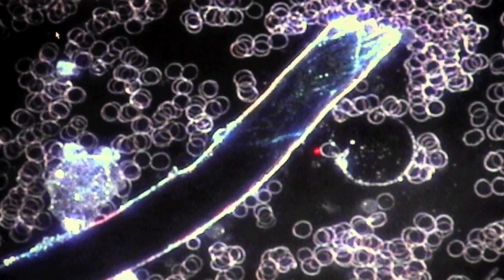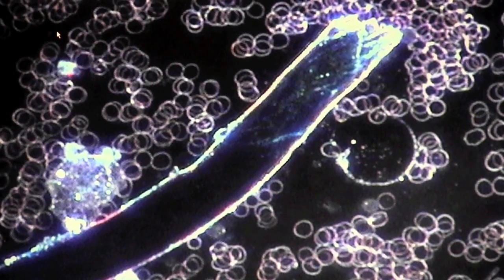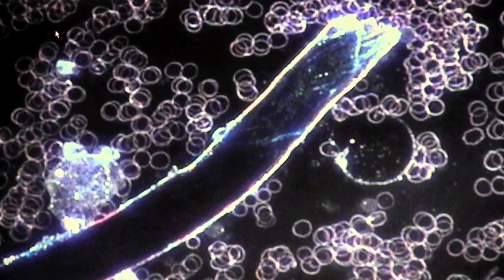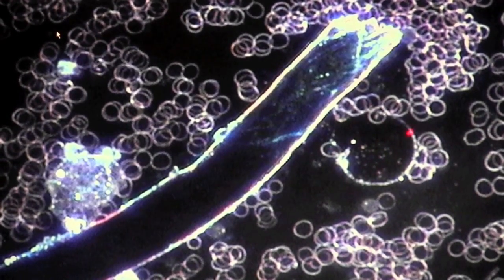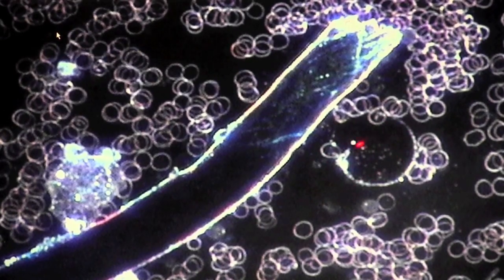And there's another white blood cell here. And a lot of sticky blood around here. Another protoplast right here. So basically leaky gut.